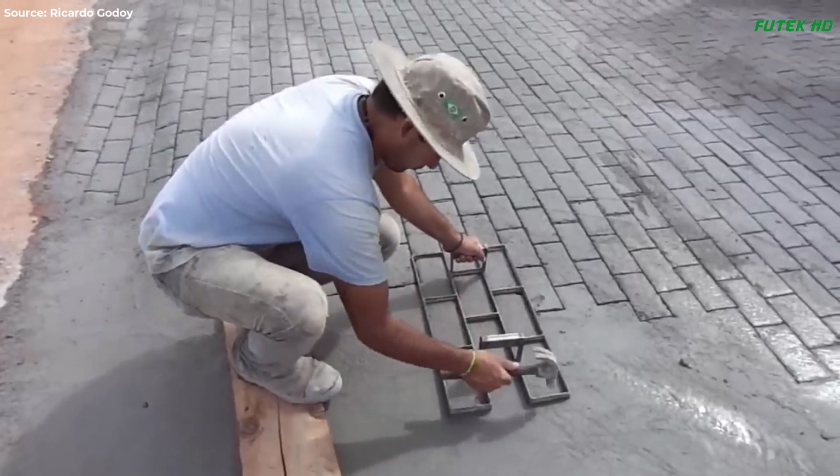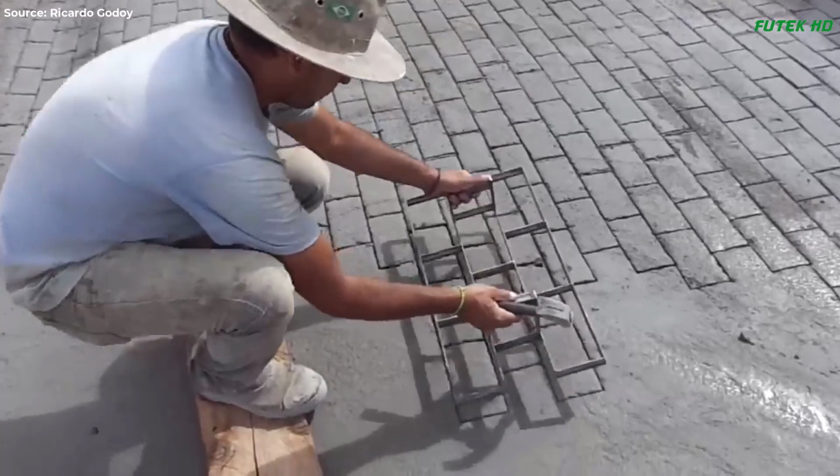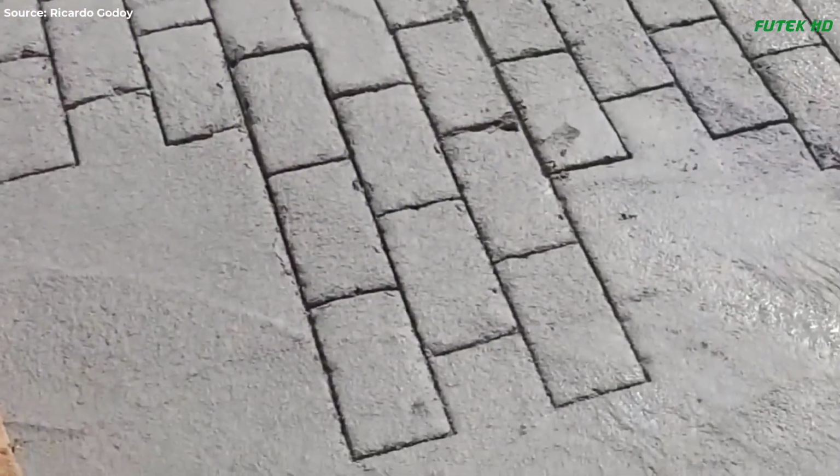Let the concrete cure for at least 24 hours before removing the bricks from the molds. For best results, allow them to fully harden over a few days.